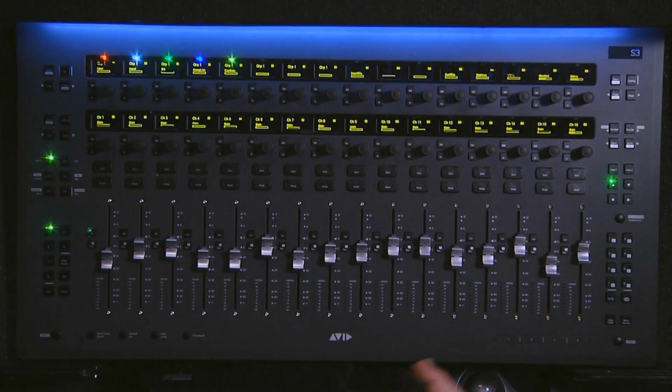Okay? So it's a really handy feature. It's going to be really imperative and important that you learn how to use it, given that you have 16 faders that are covering both inputs and outputs. Okay? So it's going to be important for you to really understand where you are in terms of strips, whether you're on an input or an output strip, because they're going to look very similar in terms of their processing.